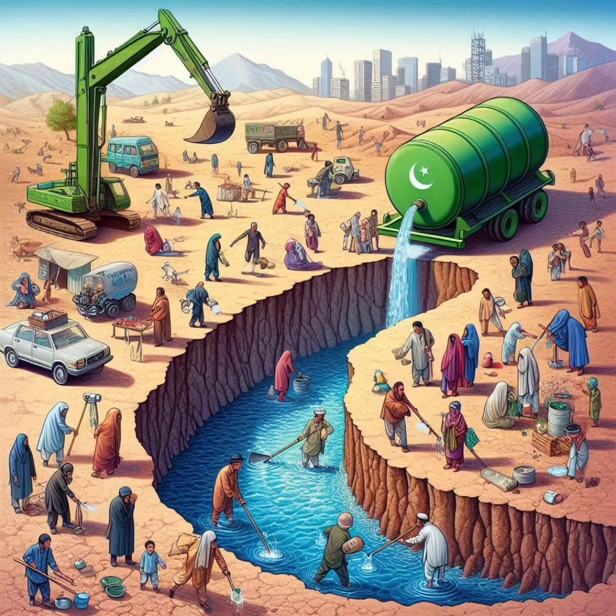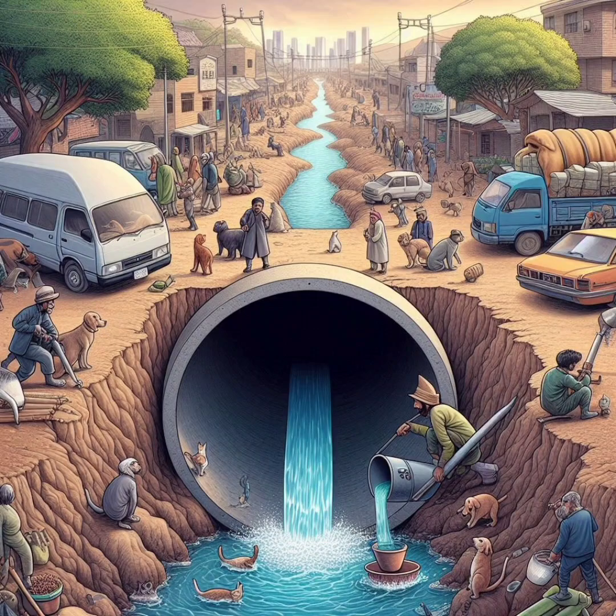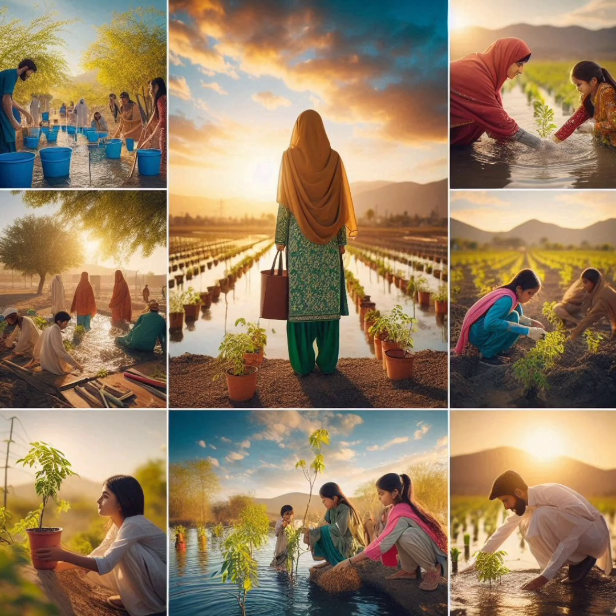Glacial melting, erratic monsoons, and changing rainfall patterns are reducing water availability and increasing the risk of floods and droughts. 6. Lack of dams and storage. Pakistan can store only 30 days of water supply compared to India's 200 days. The lack of large dams leads to water wastage during the monsoon season.